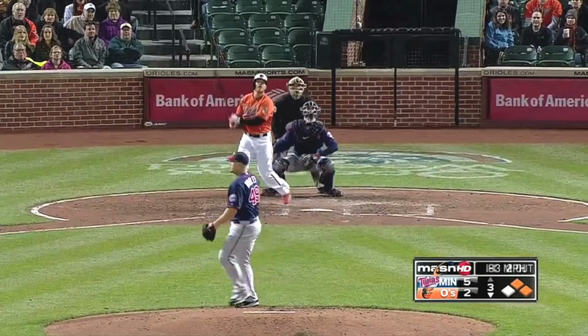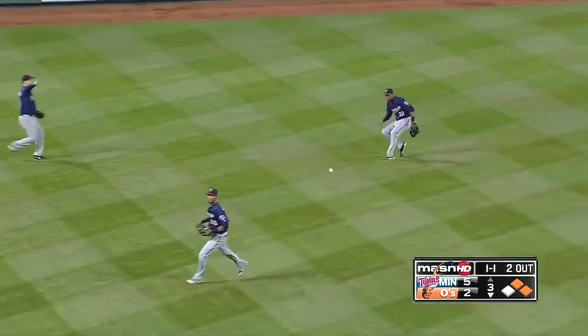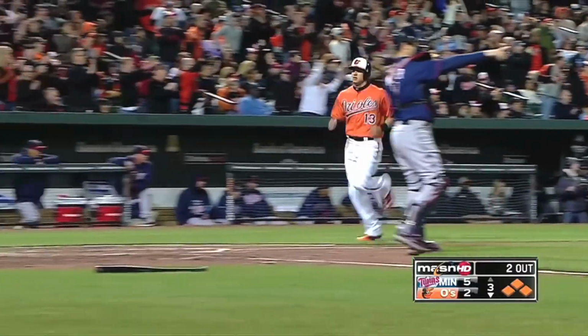Here's the 1-1 delivery to him. That'll be put up in the air, not deep. That's going to fall in, base hit. What a read. Manny Machado will score.